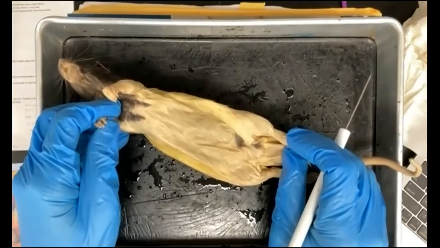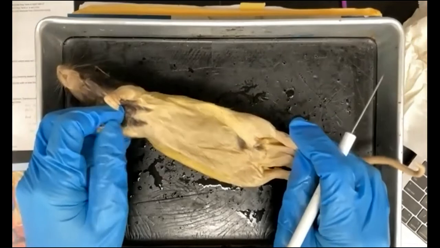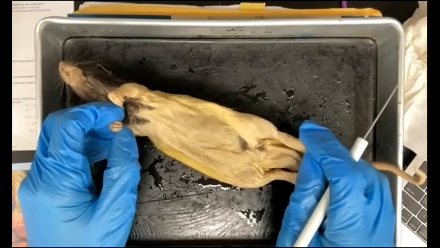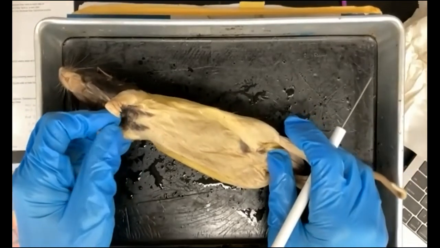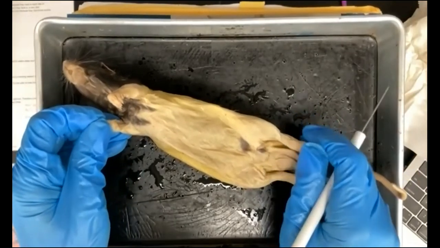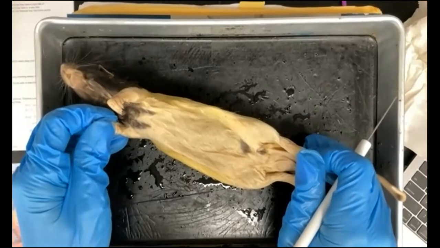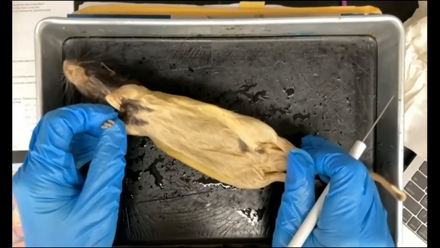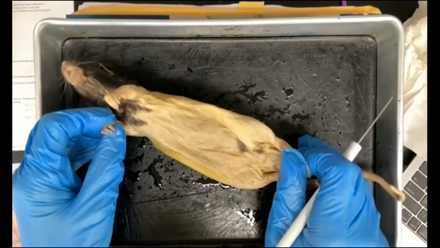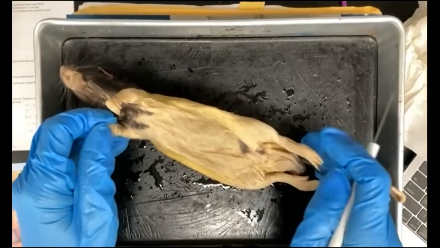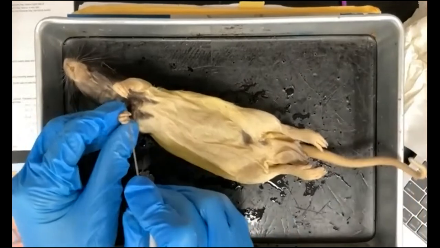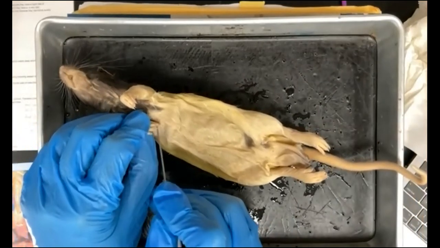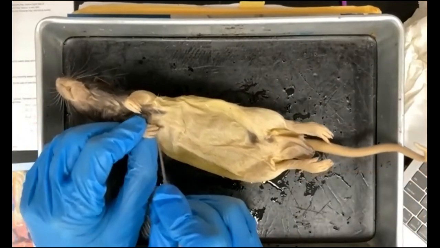And rats have a certain way of walking. They are digitigrade, and this means that they walk on their toes, whereas humans, we are plantigrade. So for humans, we actually don't walk on our toes, we walk on the soles of our feet, on the balls of our feet. But rats put their toes down first, and they will walk on their toes.